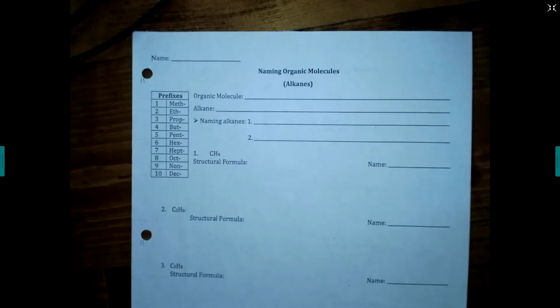Hello everyone. I'm going to teach you today how to name organic molecules. This is the last lesson in Unit 5. So organic chemistry is a kind of a separate branch of chemistry. It's where we focus on compounds that contain carbon.